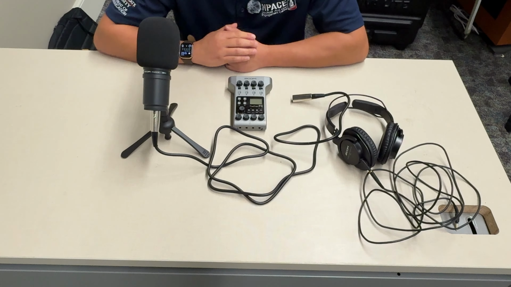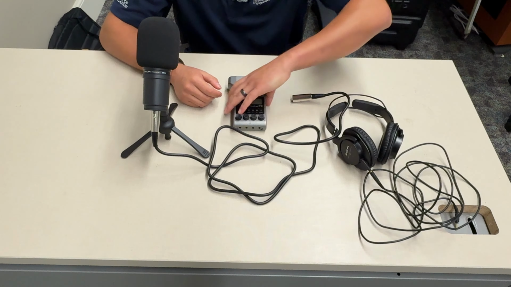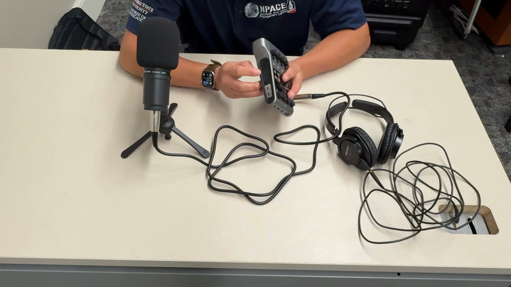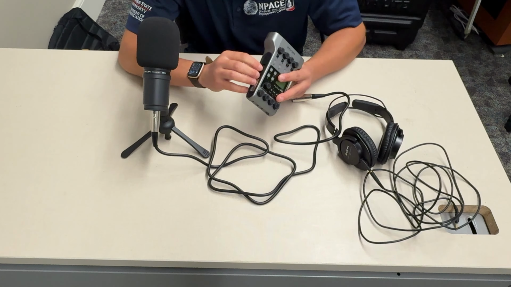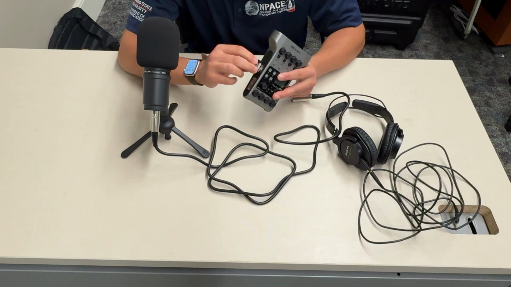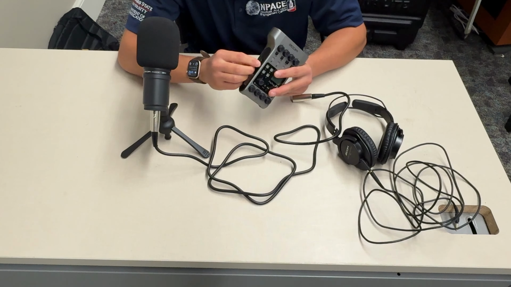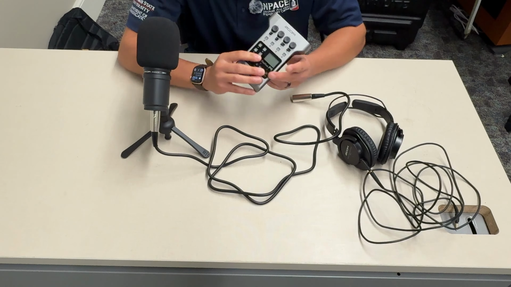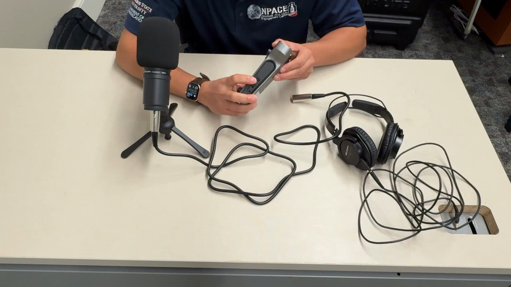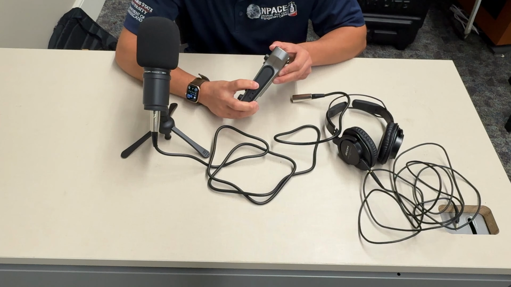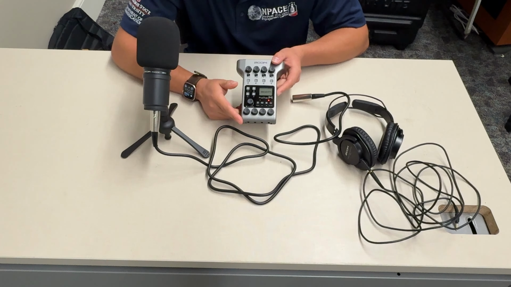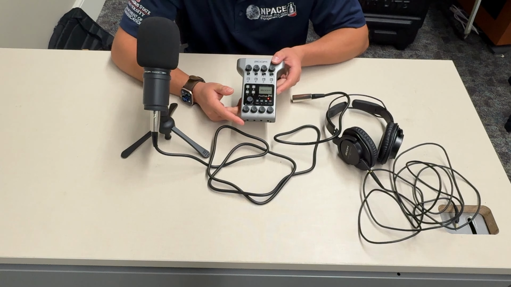for your podcasting needs. Alright, so before you do anything, here is your SD card slot. You want to make sure you have a full-sized SD card, not a micro SD. Alright, and then here's your power button right here. So you want to hold on to that until you see zoom on the screen, and now it's loading up.